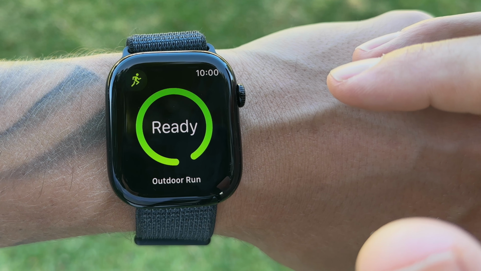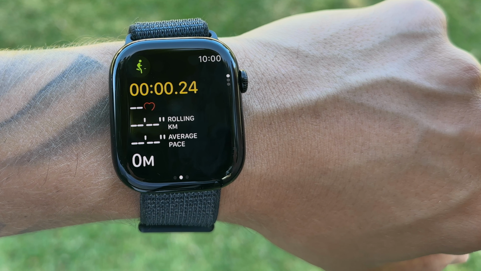With the Apple Watch, what you can do as an alternative to the button is when you hit that workout, as soon as it says 3, you can tap it and then it will start. It'll skip the 3 seconds and start the workout straight away. I think that's pretty useful, saves you 3 seconds.